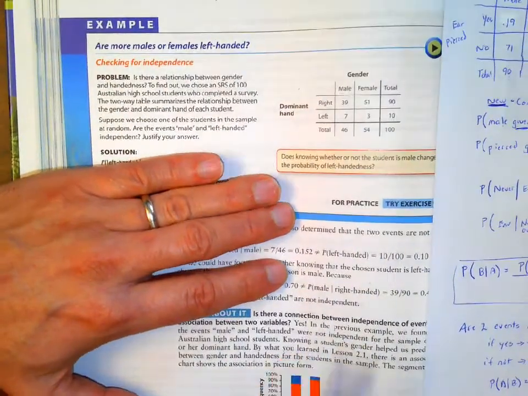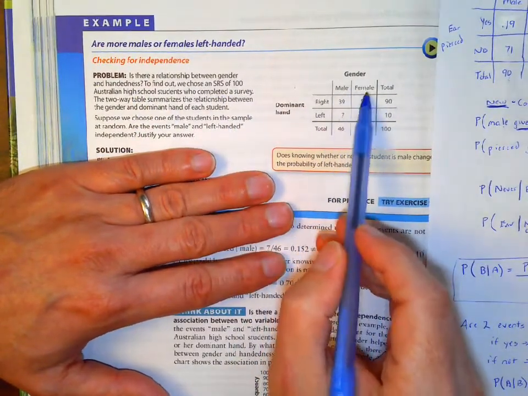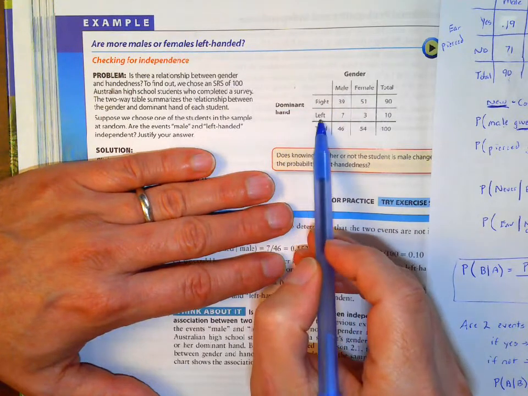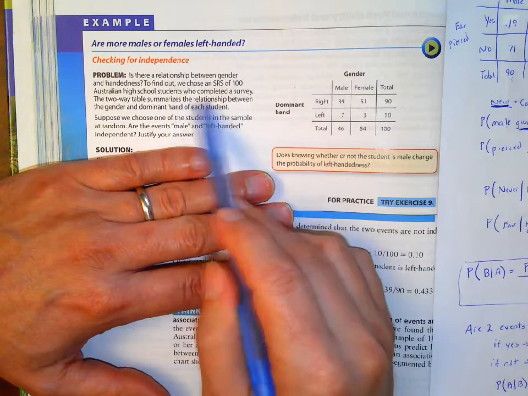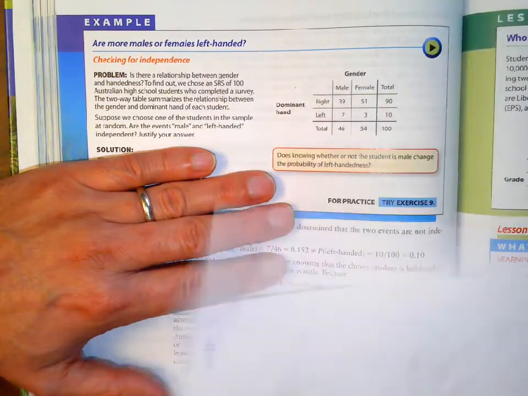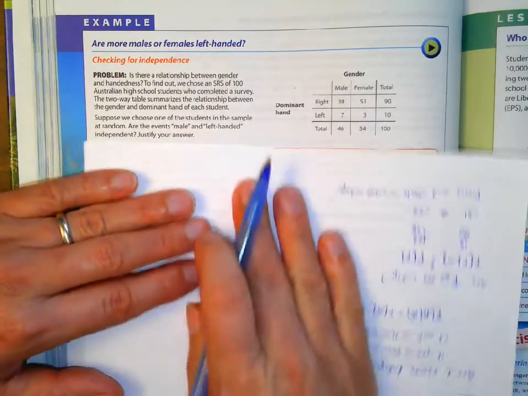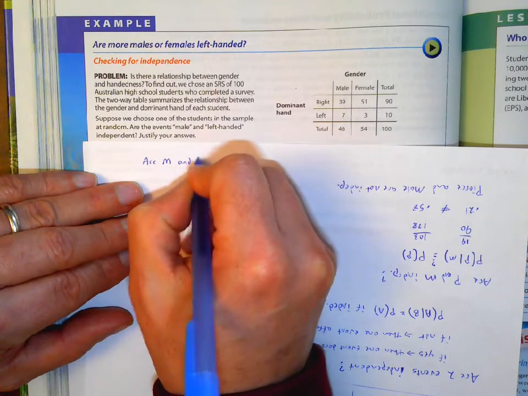Is there a relationship between gender and handedness? Male and female, and whether they're right-handed or left-handed. They took 100 students in Australia and they completed a survey, and these are the results. We want to know, are the events male and left-handed independent?